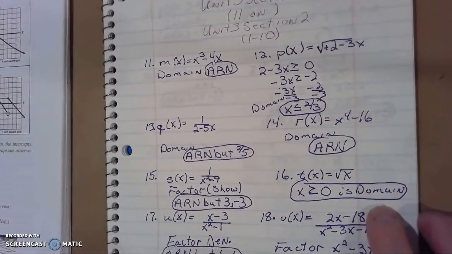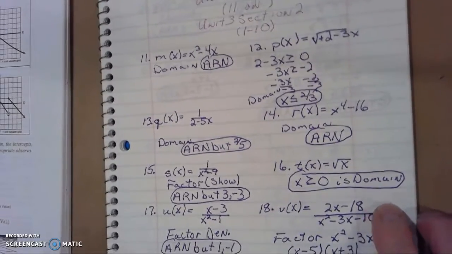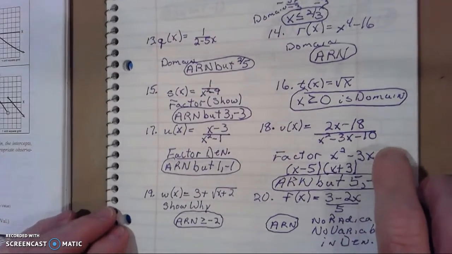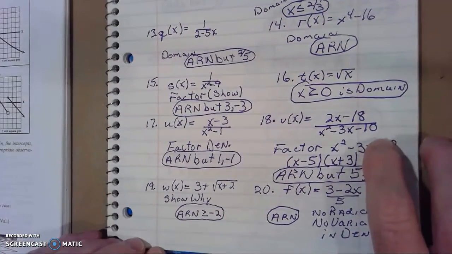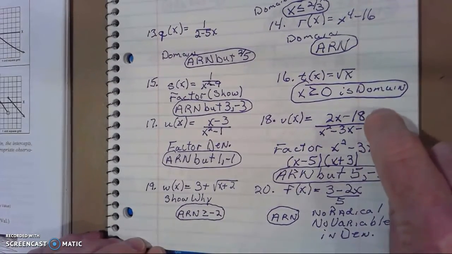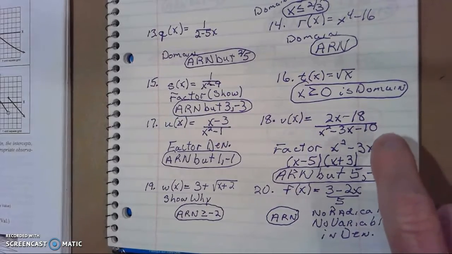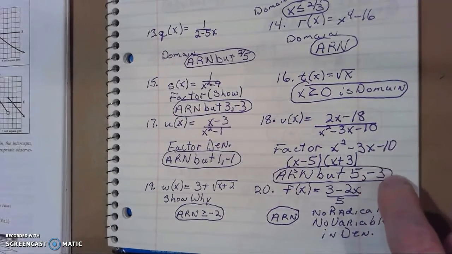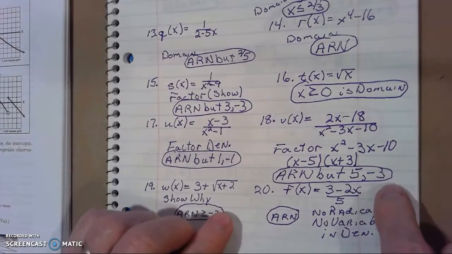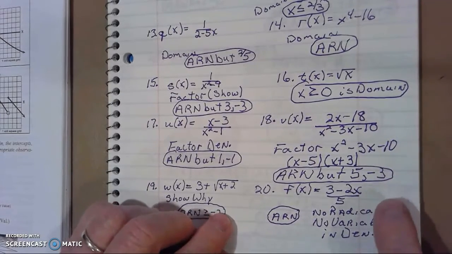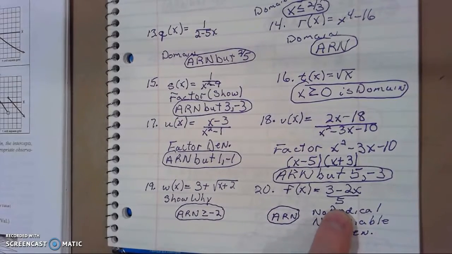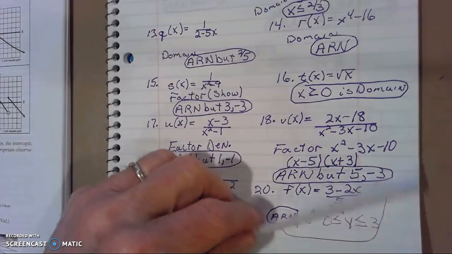16, we have a square root, so that x has to be greater than or equal to 0. 18, we have x's in the denominator, x squared minus 3x minus 10. We are not worried about the numerator at all when we're doing domain. We have to factor the denominator, which I have done here. Factor it, and then we get our two numbers. On number 20, we have no x in the denominator, no square root, so we can put all real numbers in there.